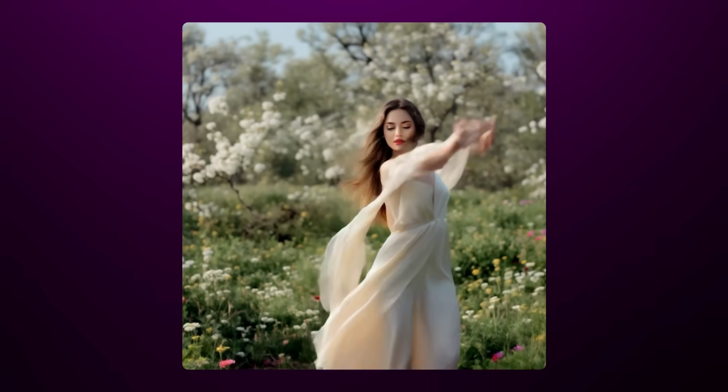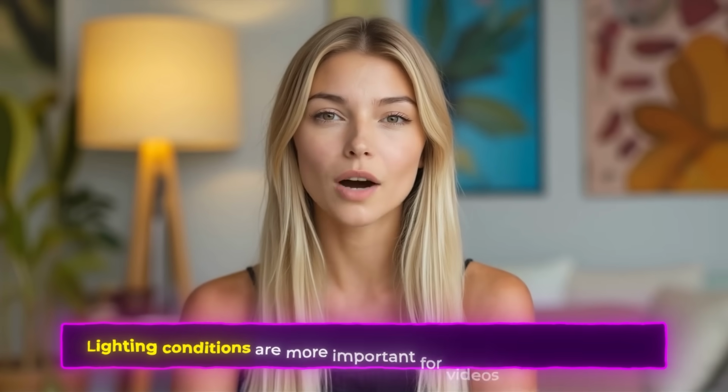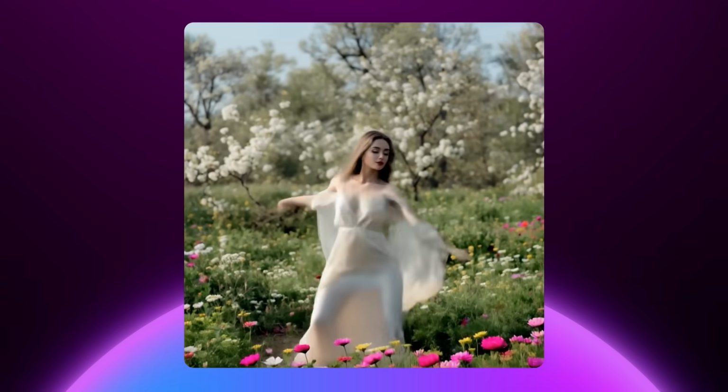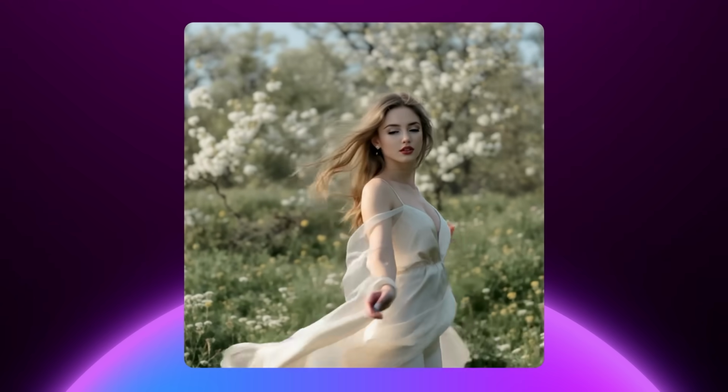Another huge mistake is ignoring lighting in prompts. This is such a big one. Lighting conditions are more important for videos than still images, because the way light interacts with movement can make or break the whole aesthetic of the video. These are some of my recent lighting condition prompts to help you get a grip on how to do this.